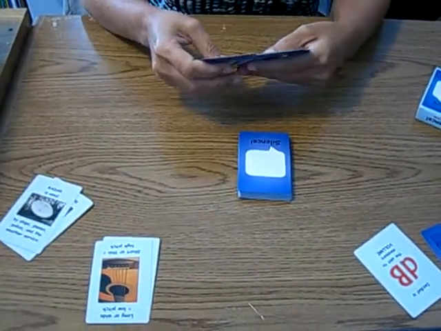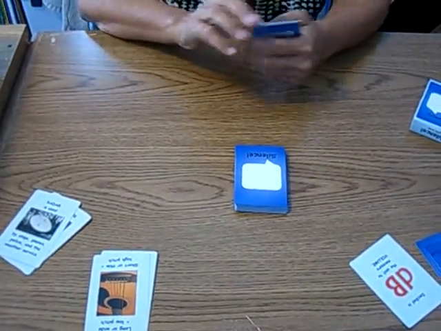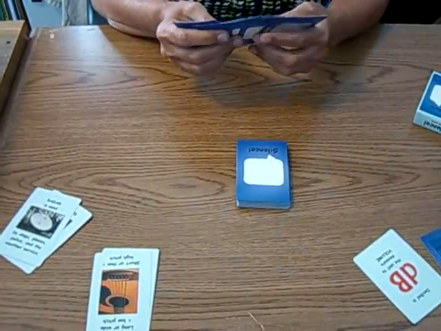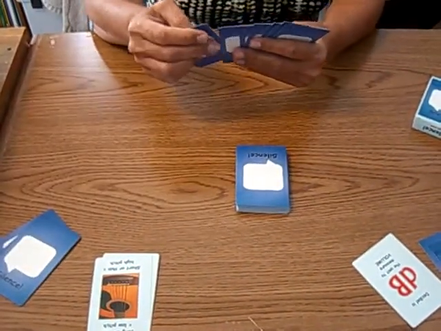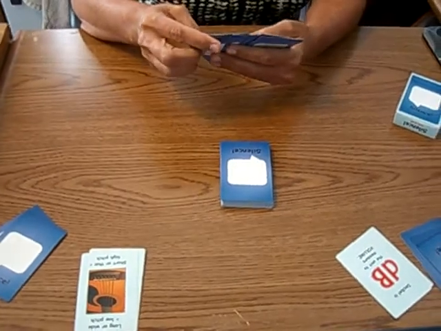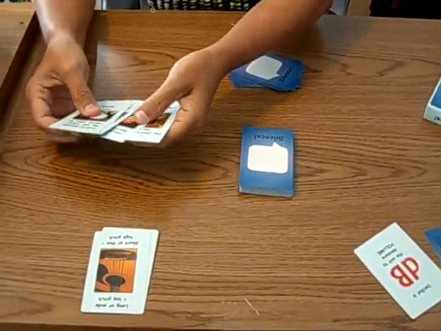And let me see what I have here. And I have no pairs. So I begin by asking any random player. I'm going to pretend I'm asking Susie over here. Susie, do you have sonar is used by ships to map the ocean floor? And Susie looks to see if she's got that card.